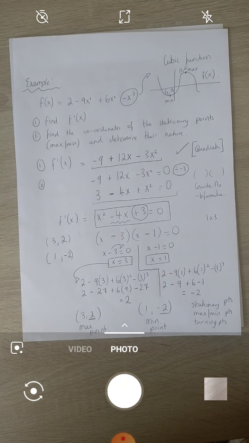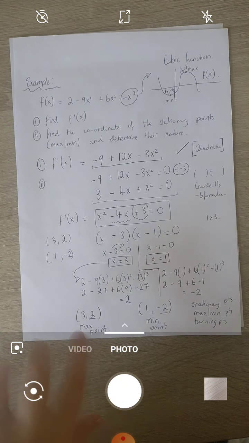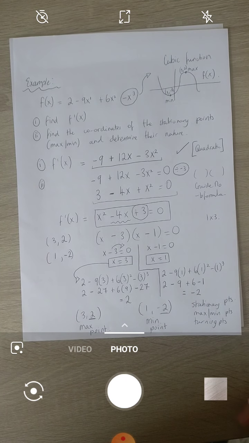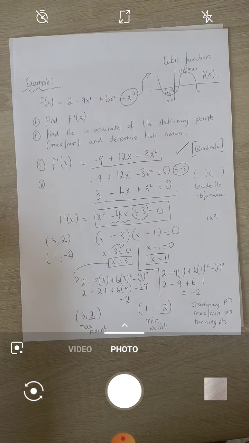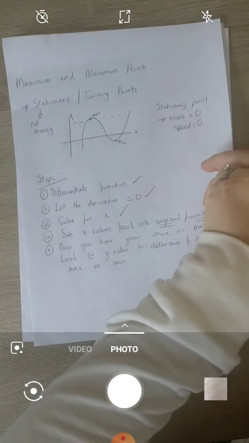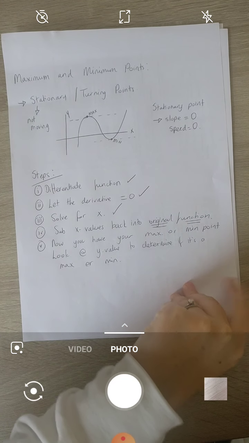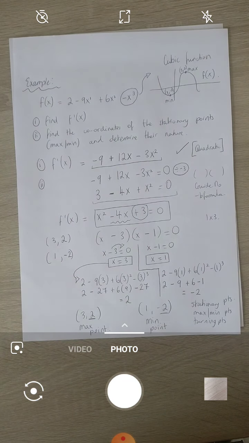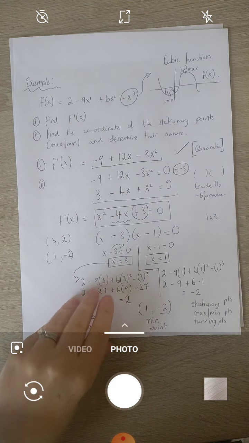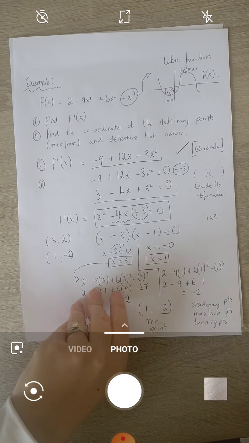There's a lot in that. However, it's a combination of everything we've done before. There's actually nothing new in that. It's important that you remember each of the steps, and apply each of those steps, and just make sure at the end you know the difference between the max and the min.